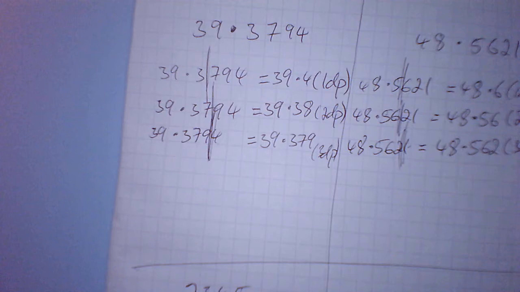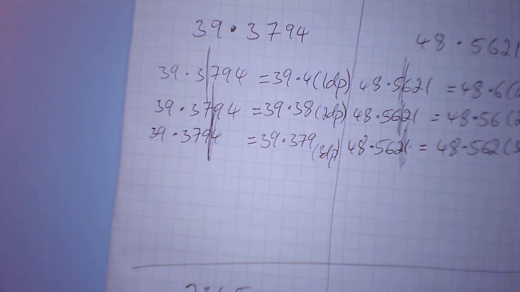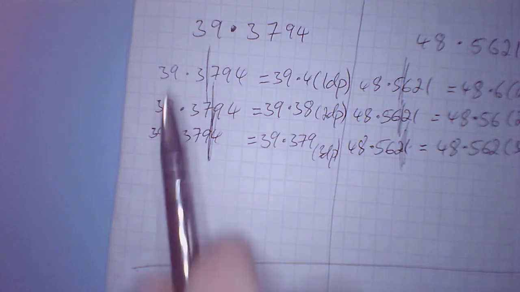Coming back then to my number, which was 39.3794, what about if I wanted to go to significant figures? Now, significant figures are slightly different from decimal places. Significant figures means you have 1 or 2 or 3 or whatever the number of significant figures is, and everything else goes to 0.